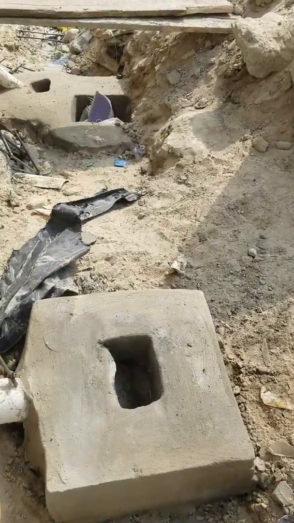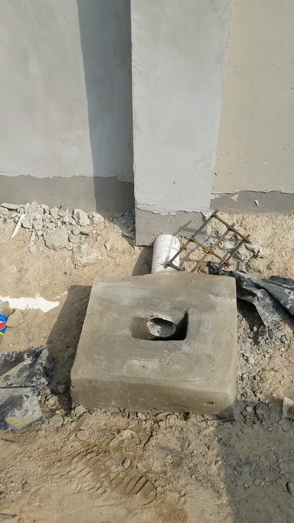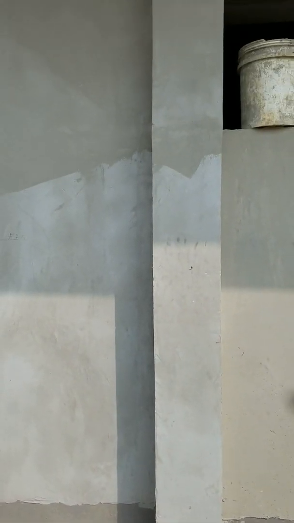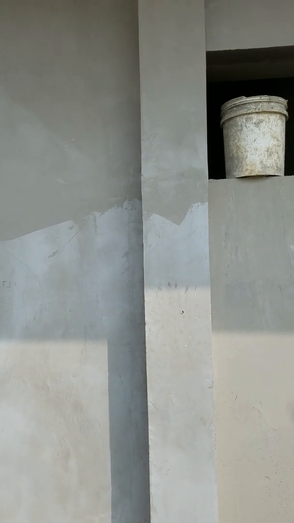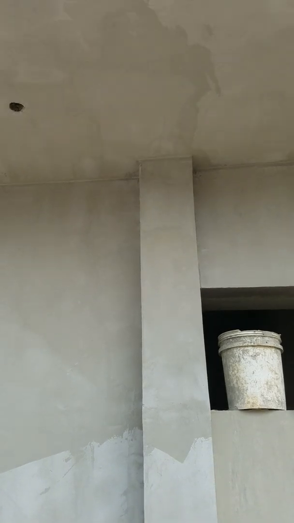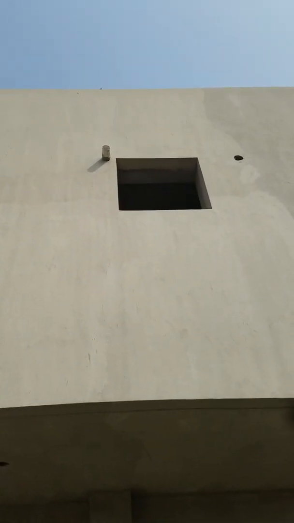And this is another chamber of the solid waste pipe of bathroom 1 of wing A. The chamber is directly under the vent pipe beside the window of that same bathroom up.